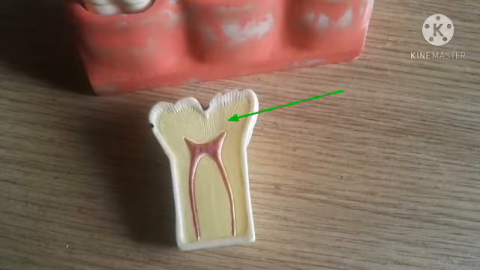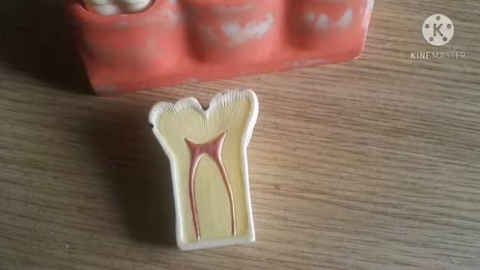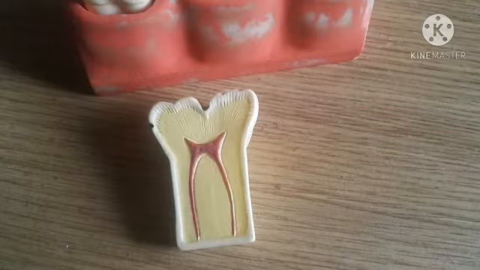Below it we have this yellowish substance called dentin, which is the second hardest substance in the body. Inside it, there are some nerves which sense what's going on around your tooth. Below the dentin, we have the pulp. The pulp contains some nerves and blood vessels which supply nutrients to the tooth.